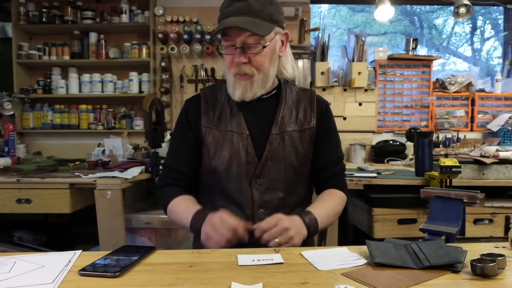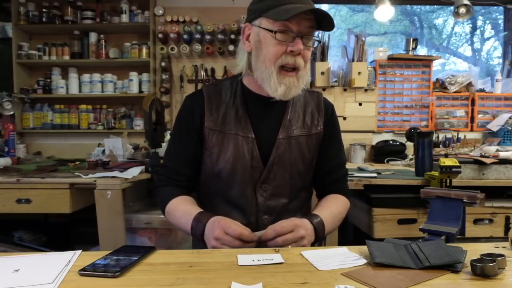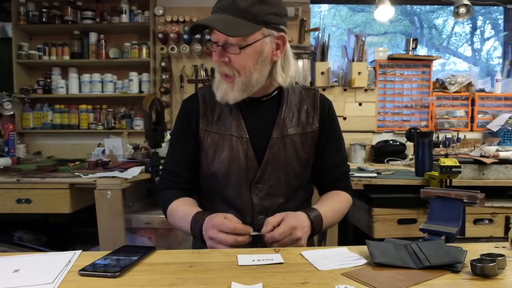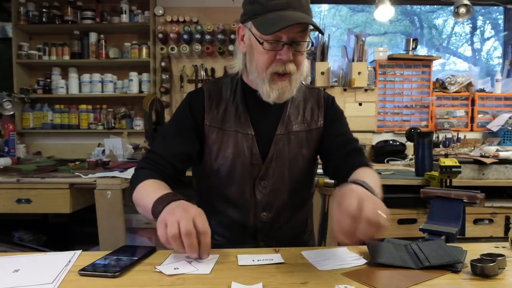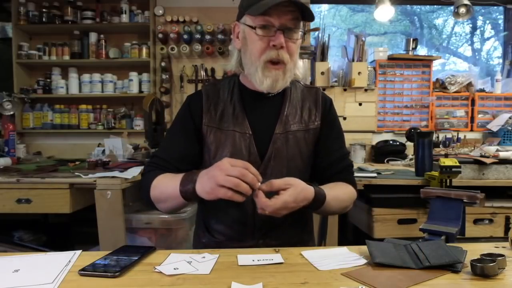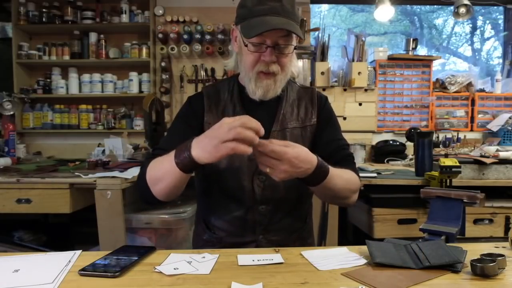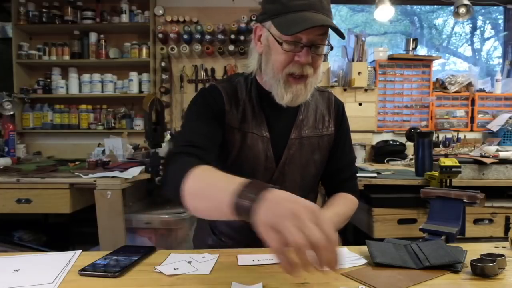And you should see by now what I'm getting at. As I say, it's exponential, it increases. So if we, for example, start with 2 by 2 centimeters, we can lay that down.